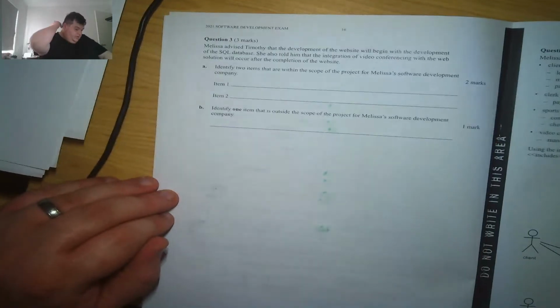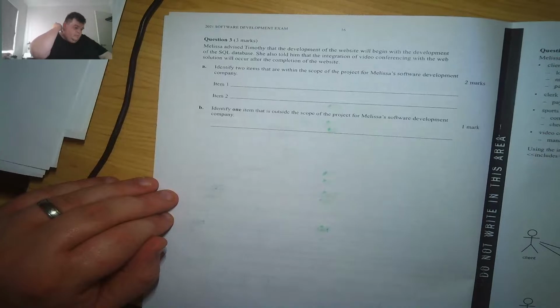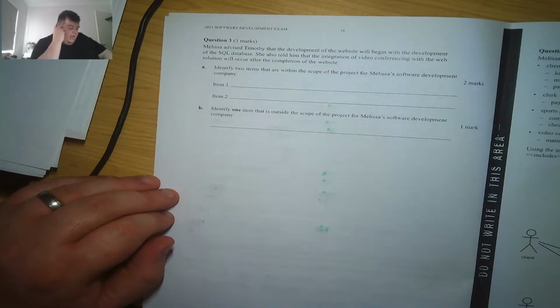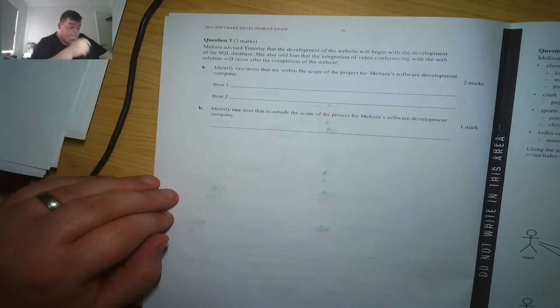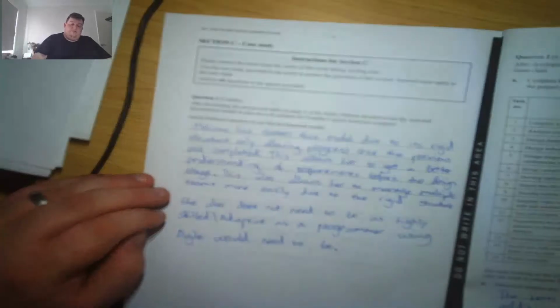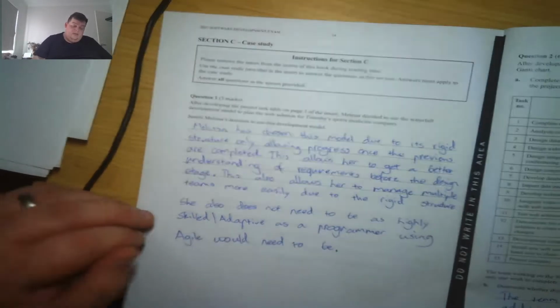Melissa advised Timothy that the development of the website will begin with the development of the SQL database. Also told him the integration of the video conferencing app and the web solution will occur after the completion date. Identify 2 elements within the scope of the project for Melissa's development company. 2 items within scope. So scope is things that are achievable, I guess.